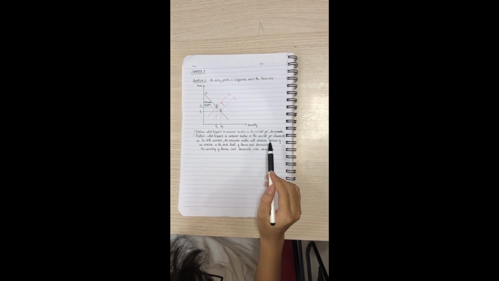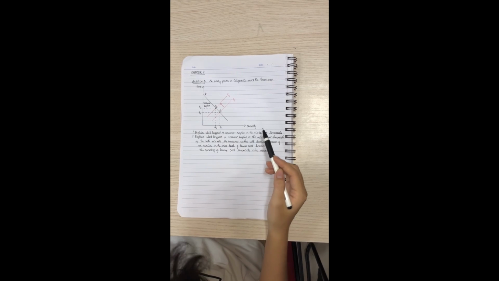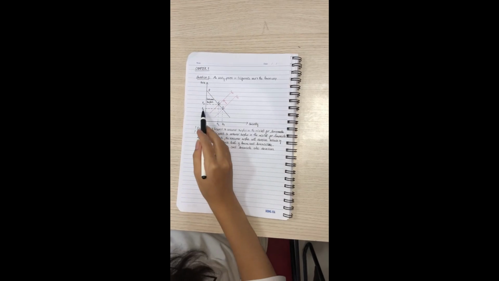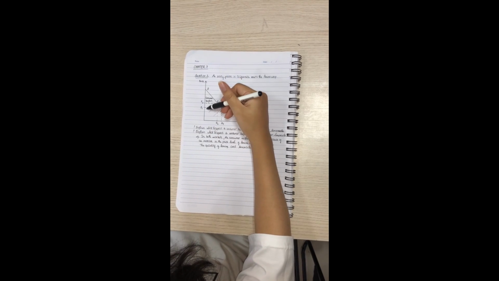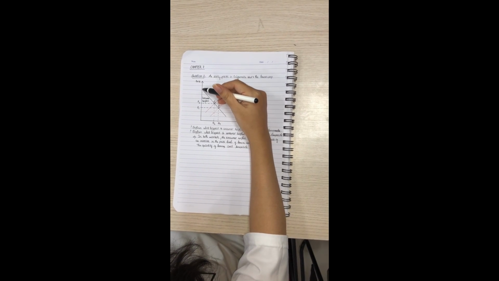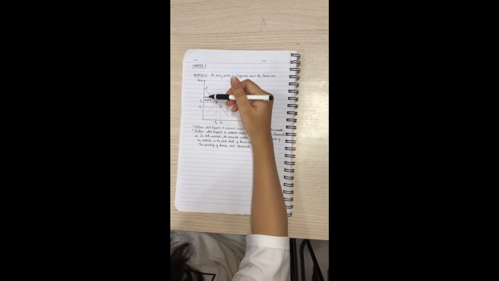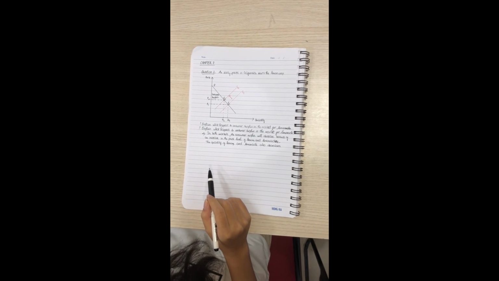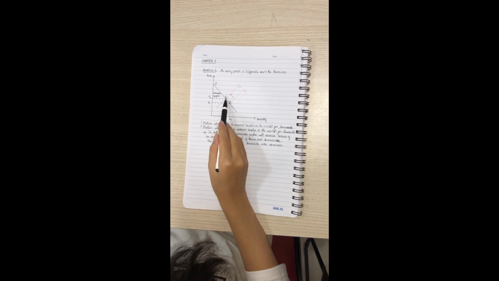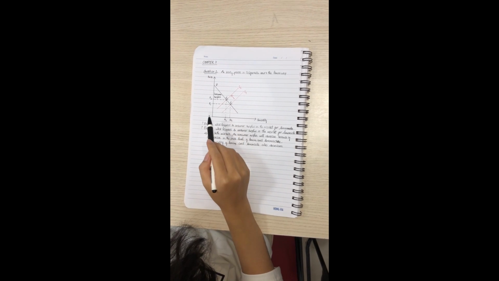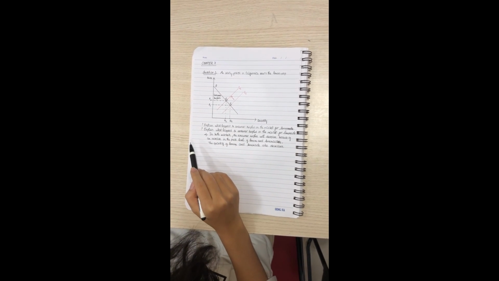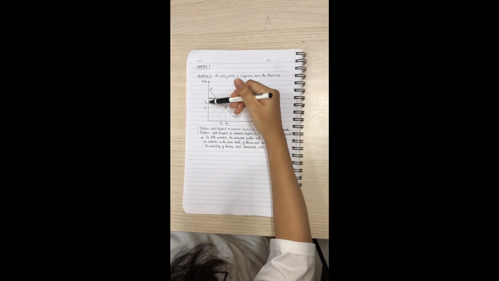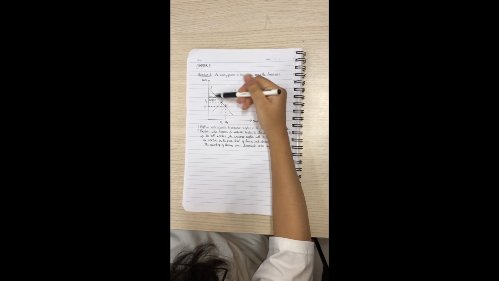The initial consumer surplus was the area below the demand curve bounded by the line P1E1. So yes, this is the area of the consumer surplus. And now the final consumer surplus decreases by the area P1, P2, E2, E1. So now the new consumer surplus is the region below the demand curve bounded by the line P2, E2.